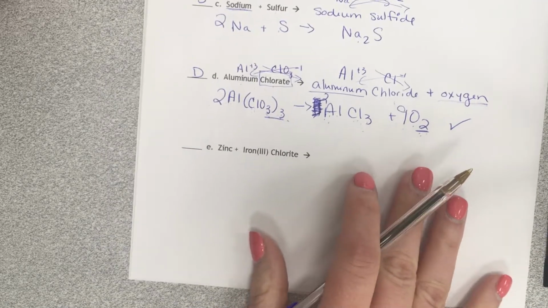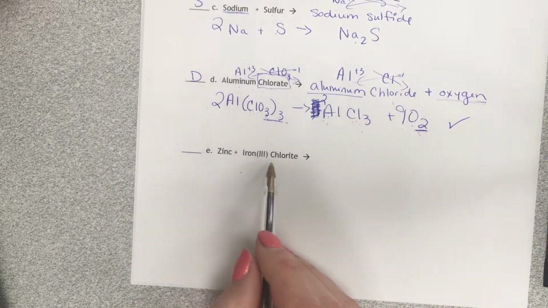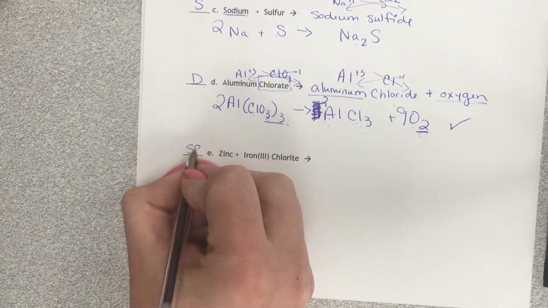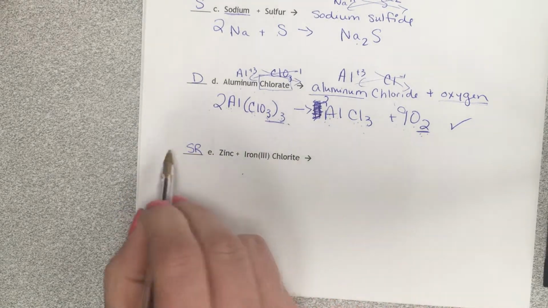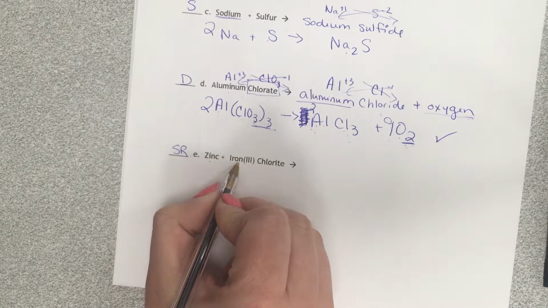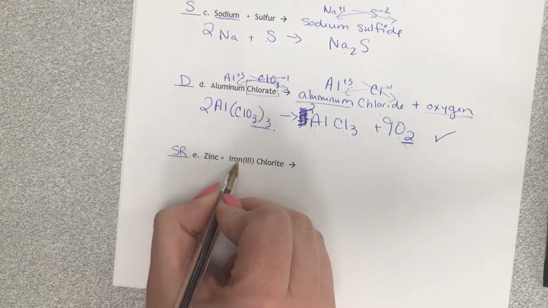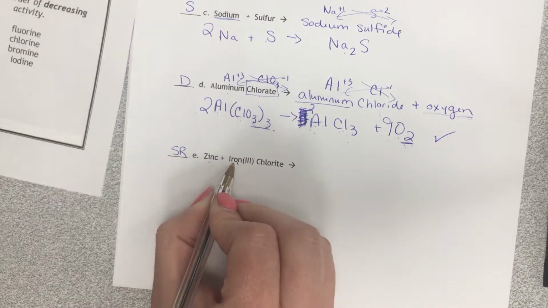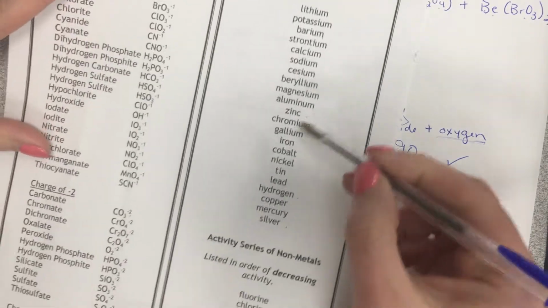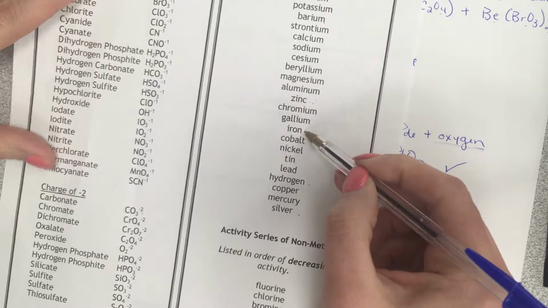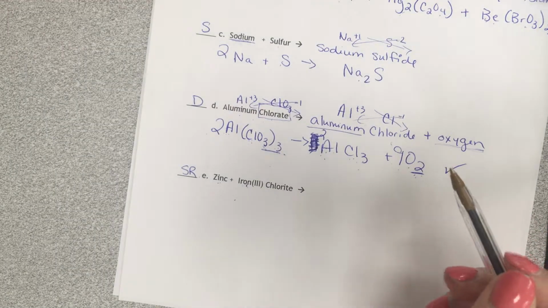Anyways, moving on. Zinc plus iron 3 chlorite. So this looks like one of the Steal Your Girl equations, so single replacement. Now we just have to find out if zinc is going to be higher than iron. Okay, so we're going to look on our activity series list. Zinc needs to be higher than iron for this reaction to occur. Here is zinc. Iron is right here, so it is higher than iron, so this reaction will occur.